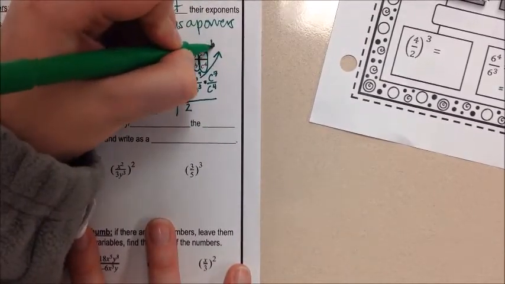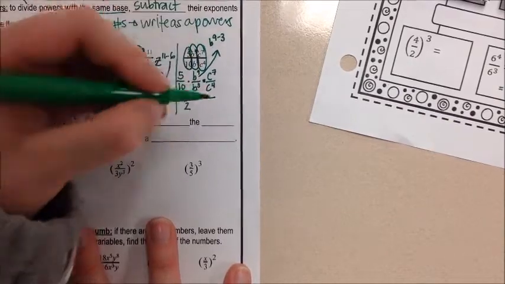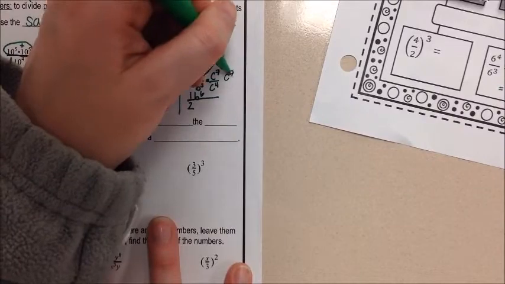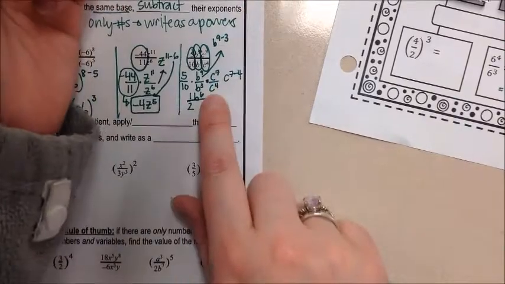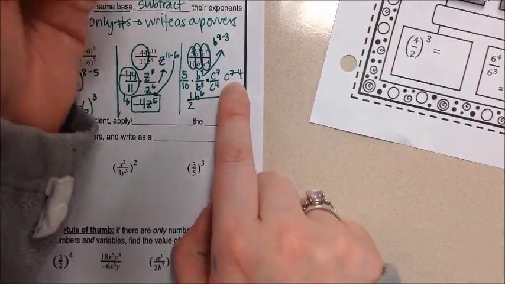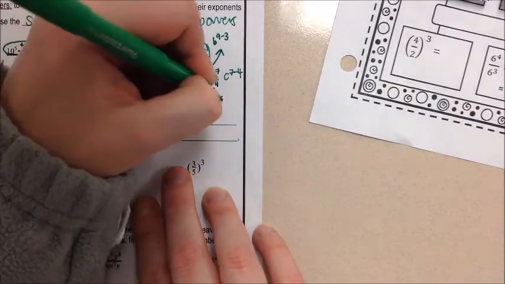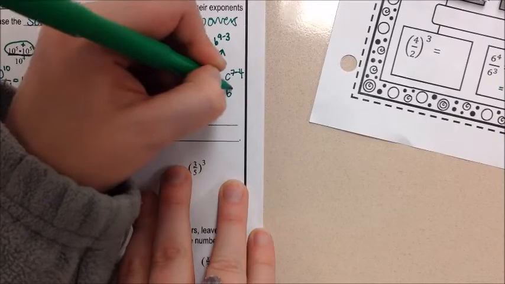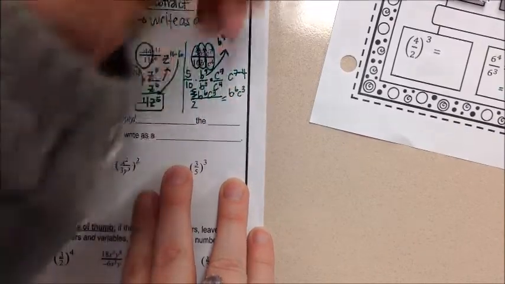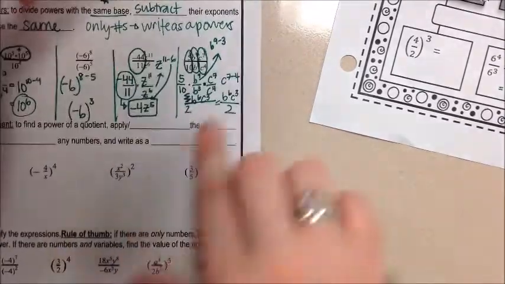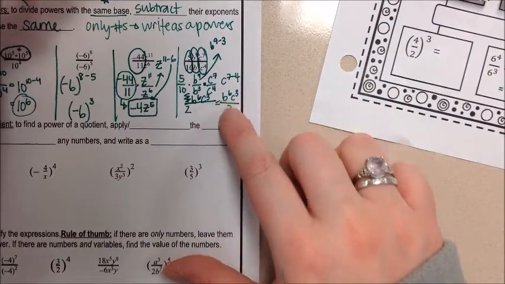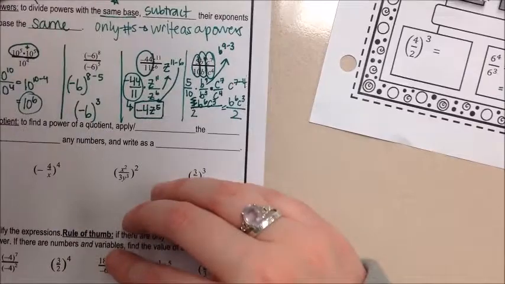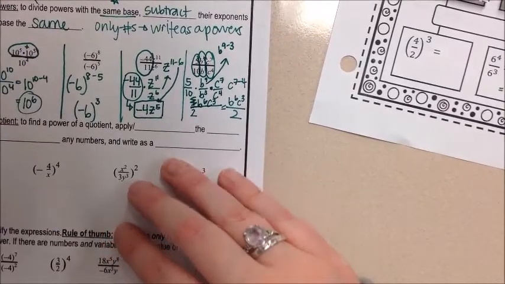Then I'm going to simplify b to the 9th over b cubed. So that's b to the 9th minus 3, which would be b to the 6th. And then I have c to the 7th minus 4, because I'm subtracting 7 and 4, which gives me c cubed. I'm going to rewrite that without this 1, because again, that's my implied 1 that I don't need. You do need to leave the 2 on the bottom. So it's b to the 6th, c to the 3rd over 2. You can leave the 1 if you want to. It's not wrong. It's just not necessary.